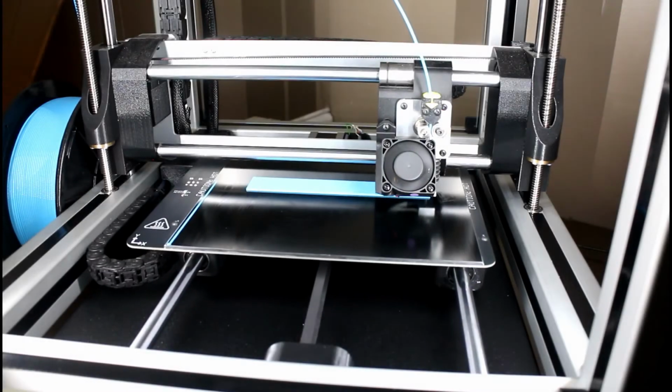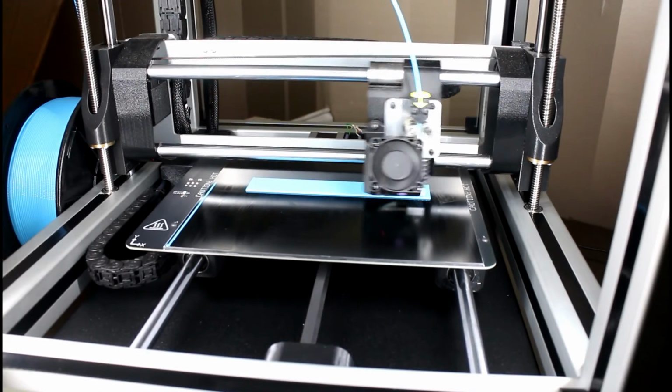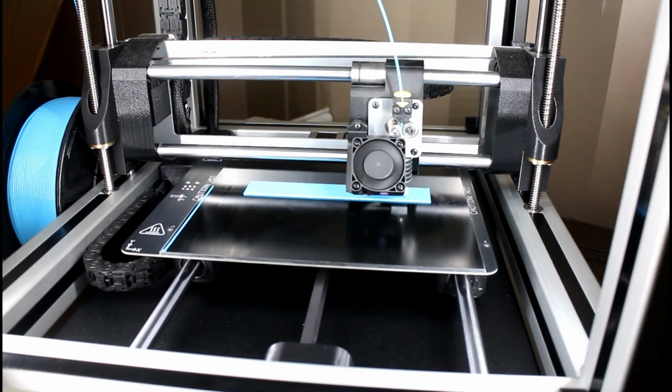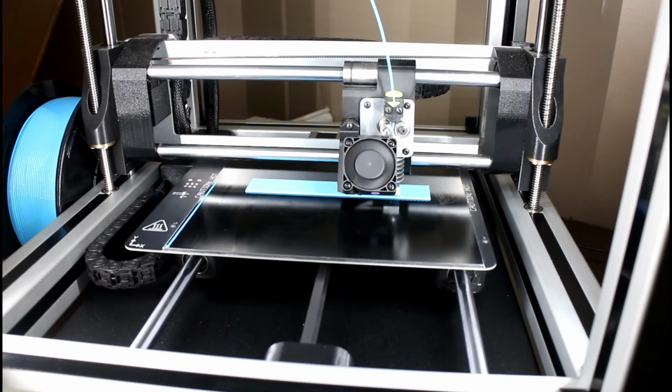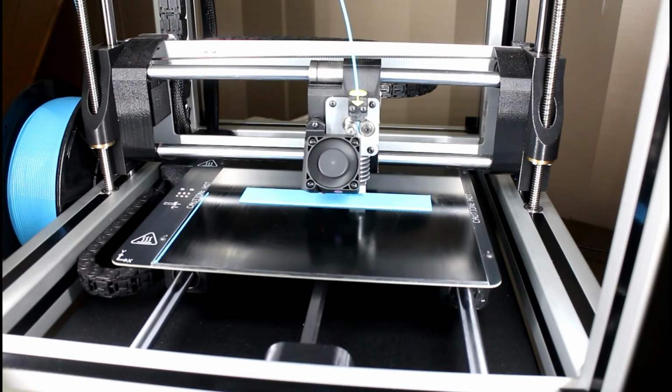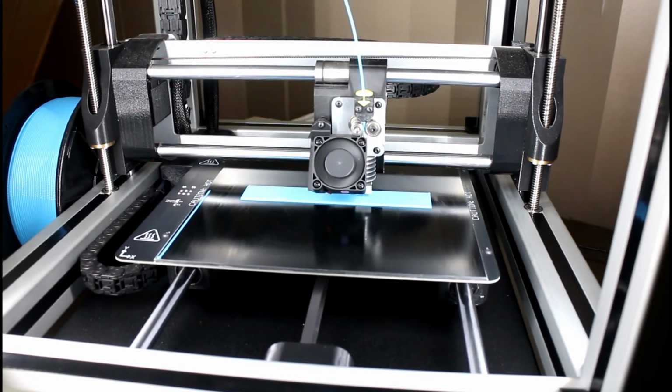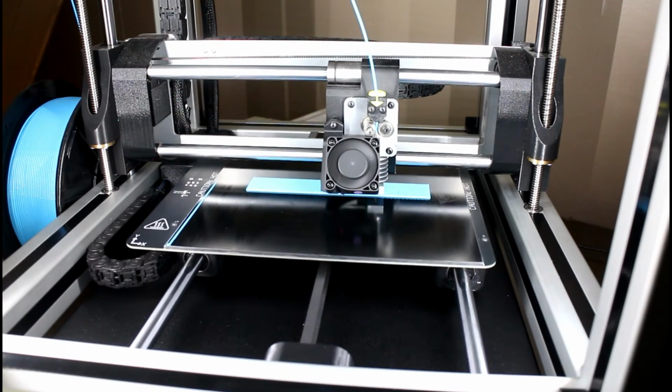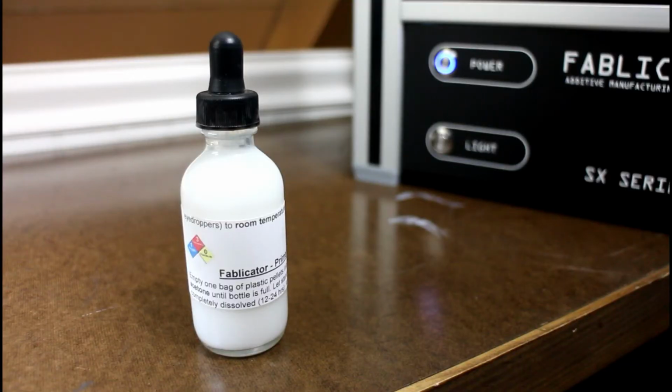The SX printer has a heated print bed, which enables printing with a variety of filament types, and improves print quality by preventing parts from warping as they print. In order for parts to stick to the glass bed, we apply the primer solution. Primer solution is made up of ABS pellets, which are dissolved in acetone in the provided glass bottle.